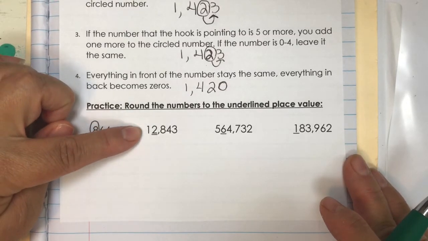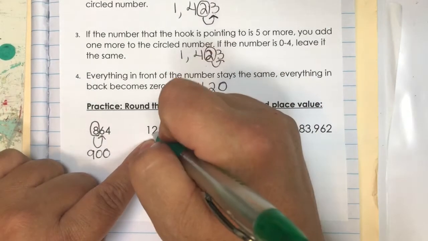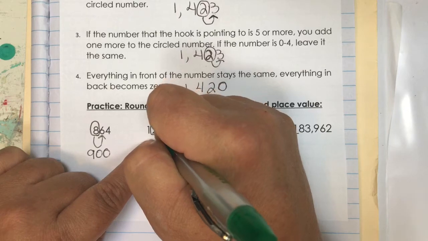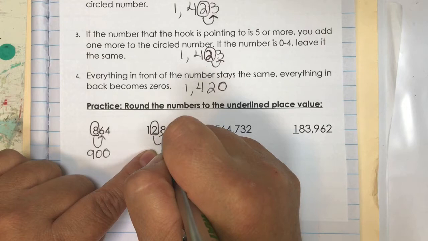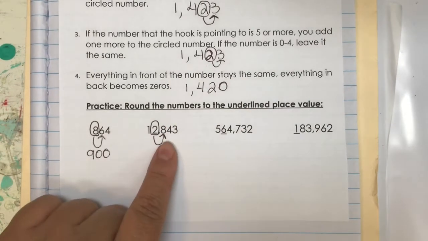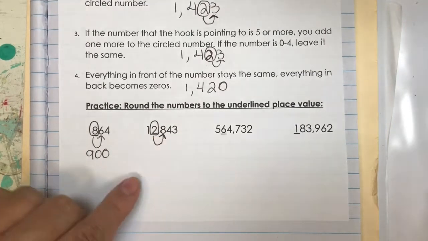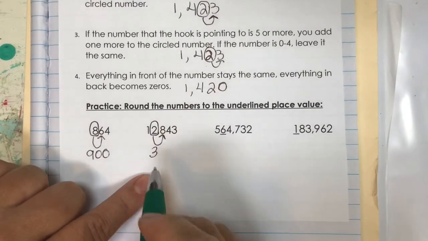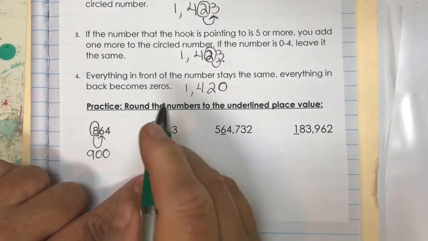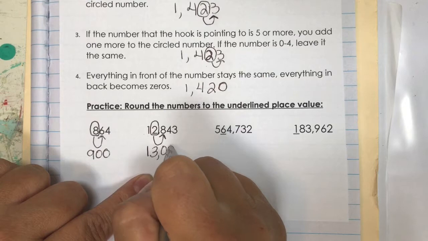Next one, 12,843. They have underlined to the thousands place, so I'm going to be rounding to the thousands place value. I circle the number in the place value. I draw the fish hook. So I'm looking at where the fish hook is pointing. If it's 5 or more, I add 1 more. It is 5 or more. It is actually 8. So that means the 2 plus 1 becomes a 3. Everything in front stays the same. So that means the 1 stays the same, but everything in back becomes zeros.